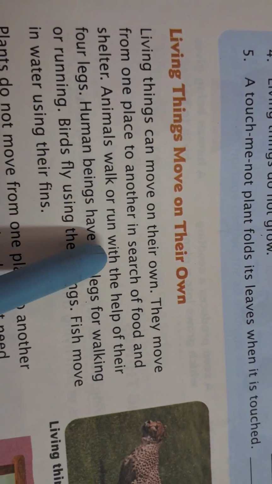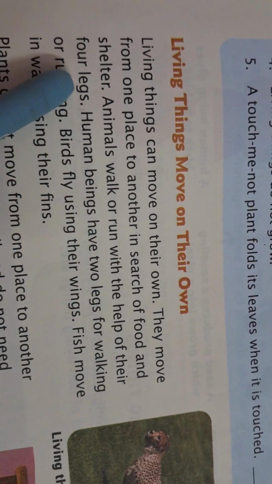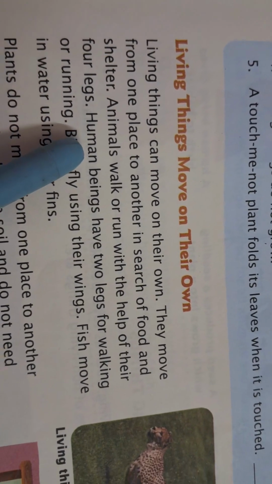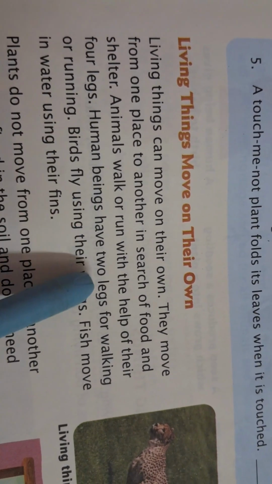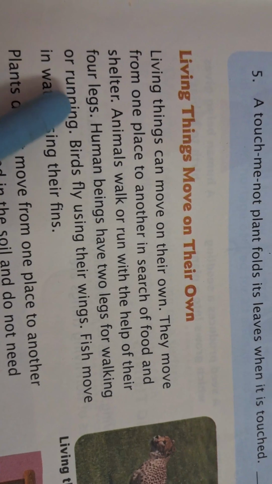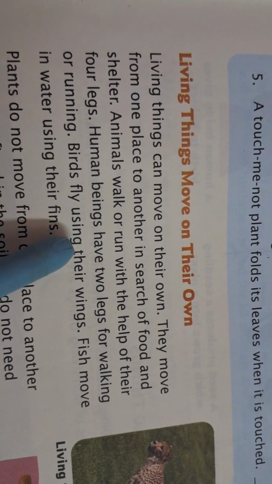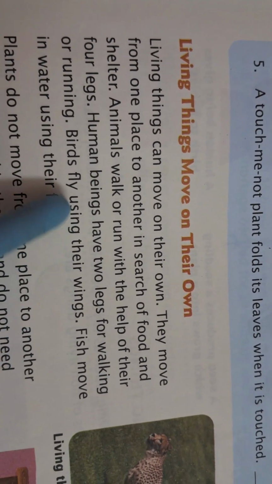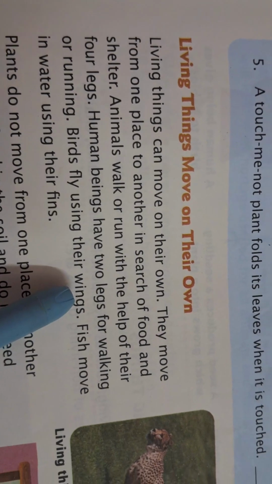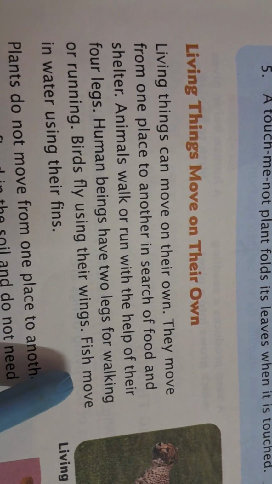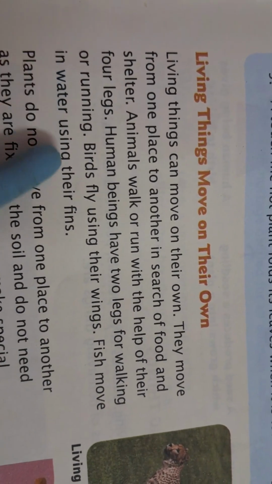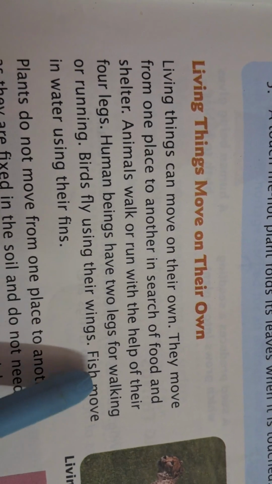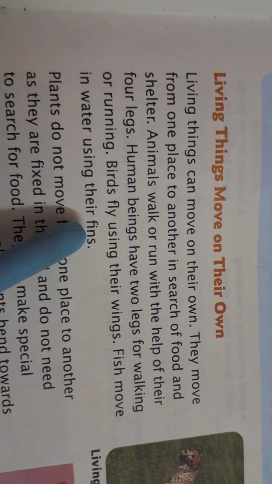Animals walk and run with the help of their four legs, but human beings have two legs for walking or running, isn't it? Birds fly using their wings. These birds will not fly with their legs, isn't it? Fish move in water using their fins. Fish will move with the help of fins.